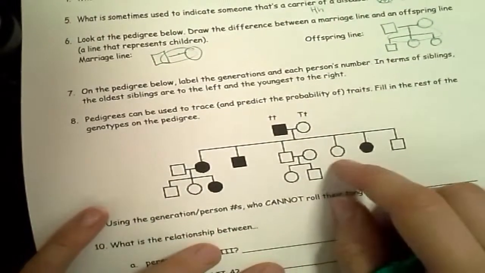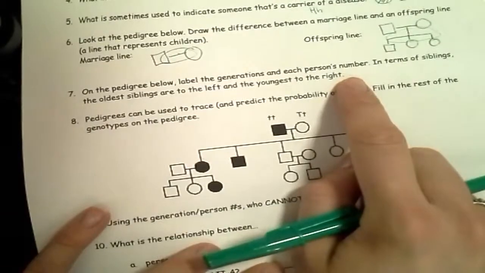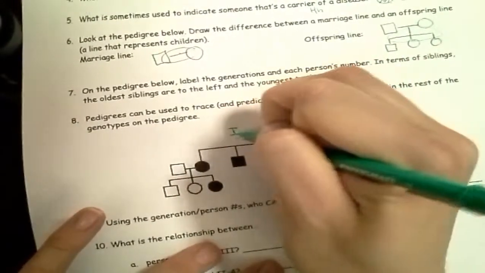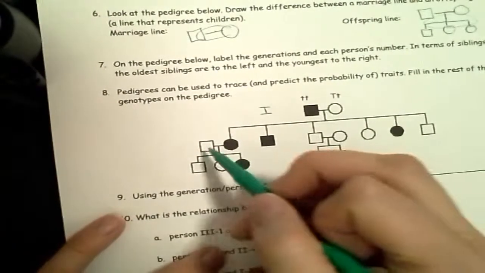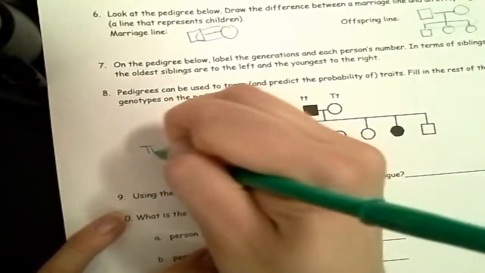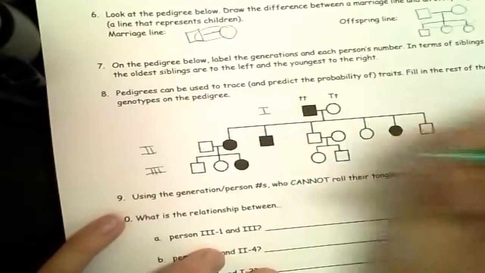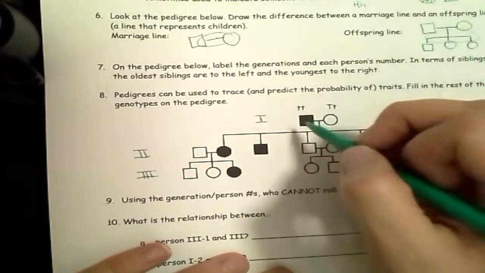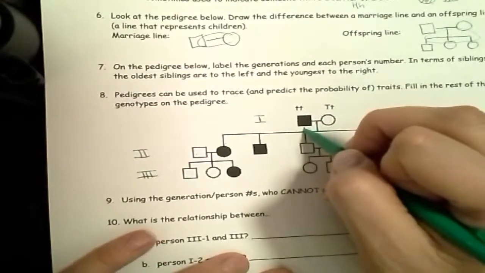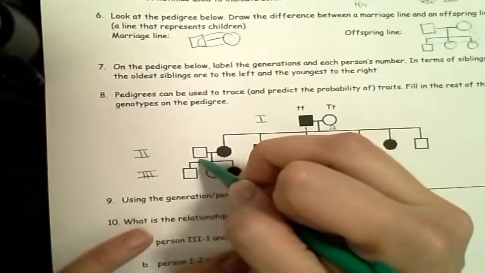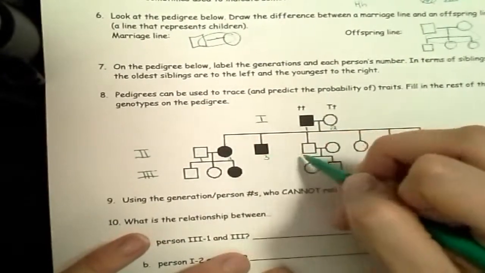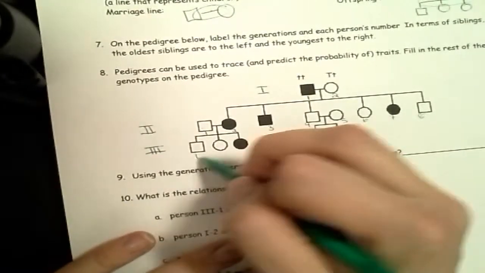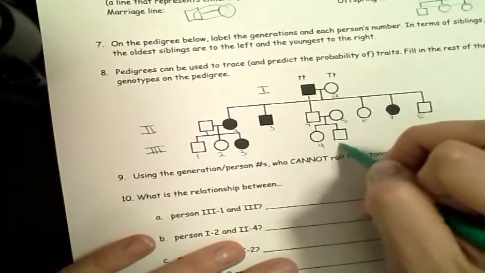On the pedigree below, label the generations and each person's number. So this is our first generation. You have to use a Roman numeral. Our second generation is the second row, and our third generation is down here. We need to look at each person then. We go from left to right and just number them. 1, 2. We start over here. 1, 2, 3, 4, 5, 6, 7, 8. Down here, 1, 2, 3, 4, 5.